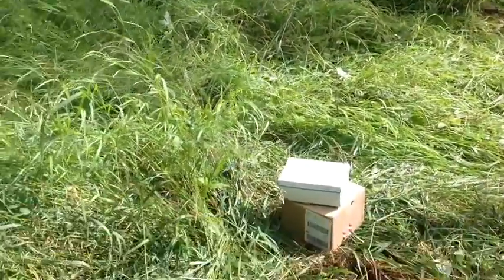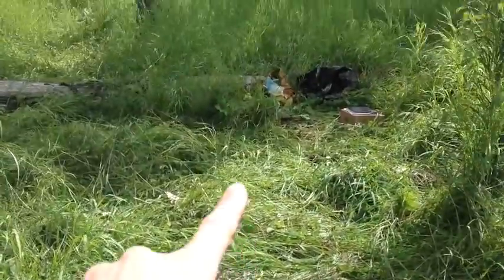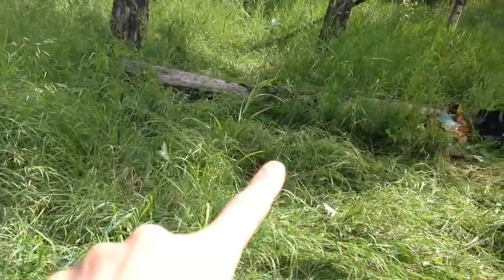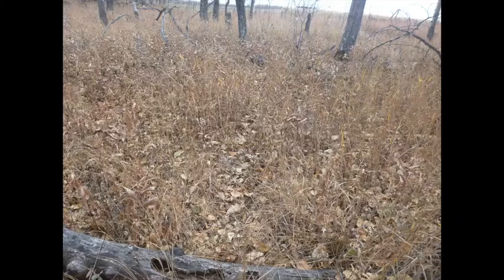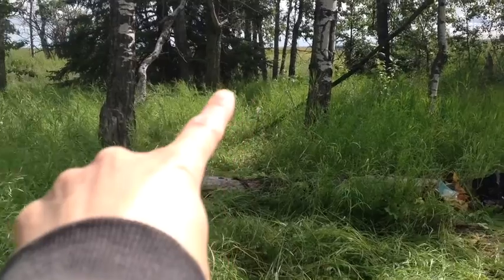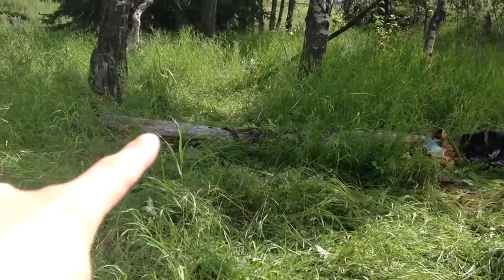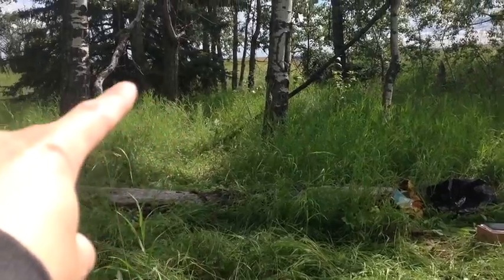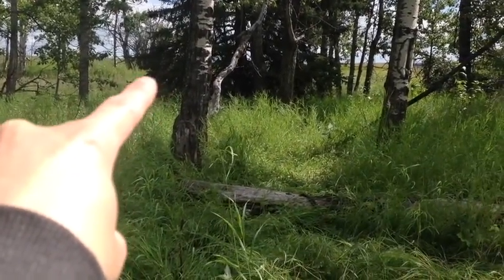So from the original deposition point here, the remains were scattered through here and then along the game trail towards the open field there. The shirt was dragged from the original deposition point. It was hung up on this tree, and then it was dragged somehow over back in here to a low area right back in there.